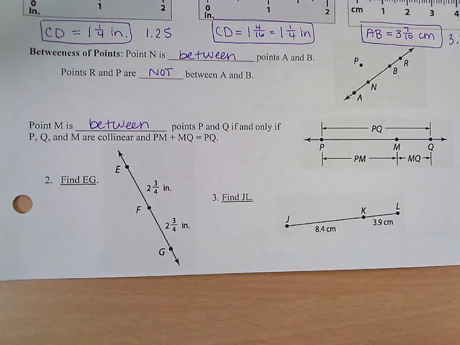And I'll still talk about those examples. I just want to give you a chance to look at them before I talk about them. And again, you're finding a measure, so you should have units in your answer.